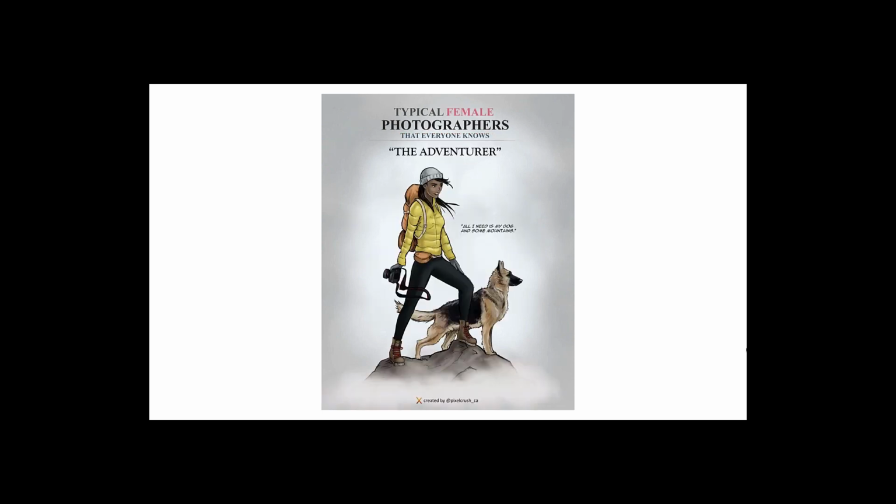Here are the typical female photographers that everybody knows according to Pixel Crush. Remember, you guys, the views expressed in Pixel Crush's little illustration do not necessarily express my views. I just thought it was sort of fun because some of these things I've run into, and some of the stereotypes are actually true, especially about the male guys. I've seen a lot of those in my day.